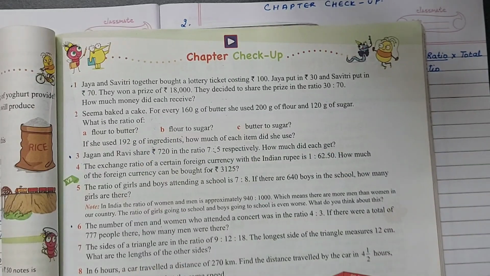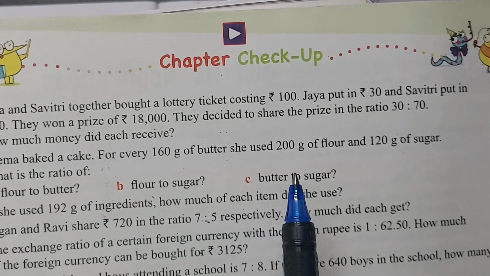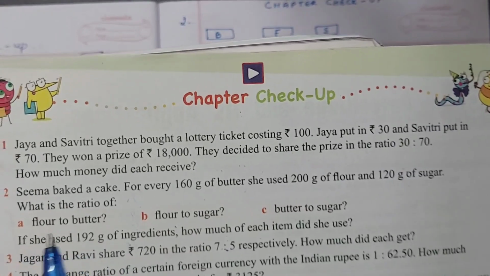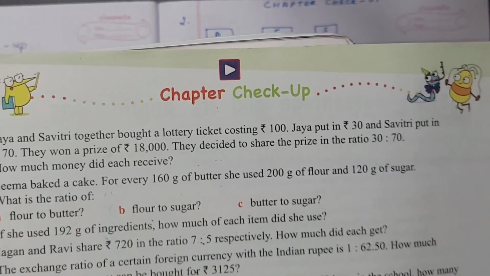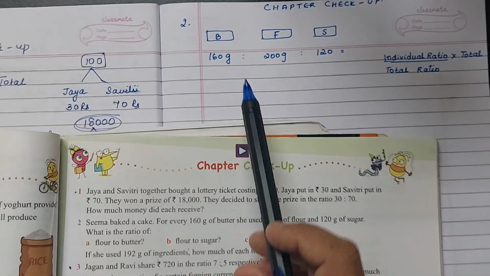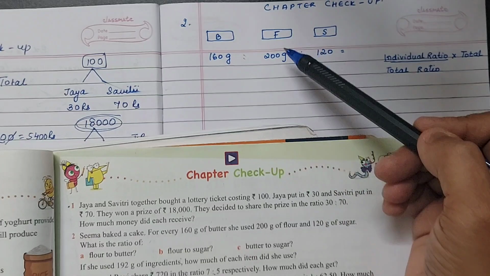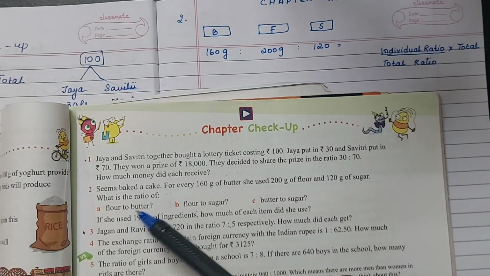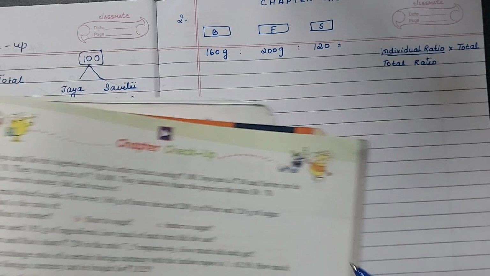Seema baked a cake. For every 160 gram of butter, she used 200 gram of flour and 120 gram of sugar. What is the ratio of flour to butter, flour to sugar and butter to sugar? So here I have drawn butter is 160 gram, flour is 200 gram and sugar is 120 gram. Now they have asked the individual ratio of flour to butter, flour to sugar and butter to sugar. So A, flour to butter.